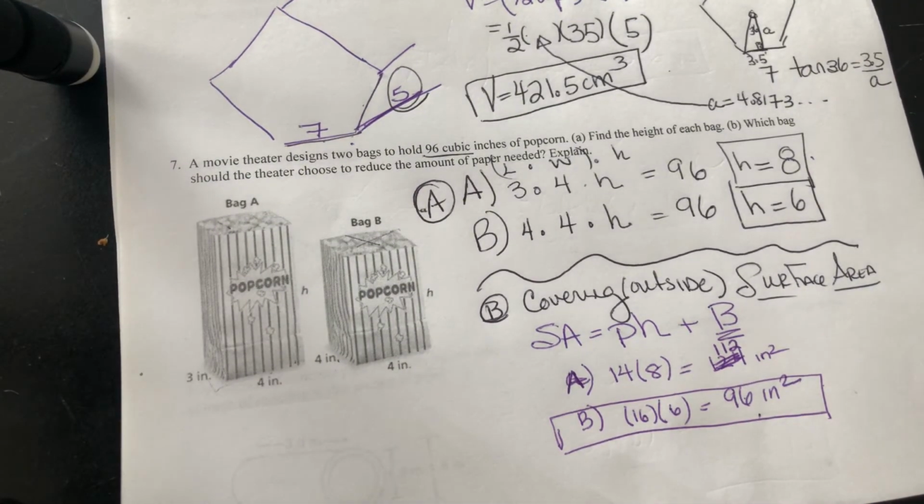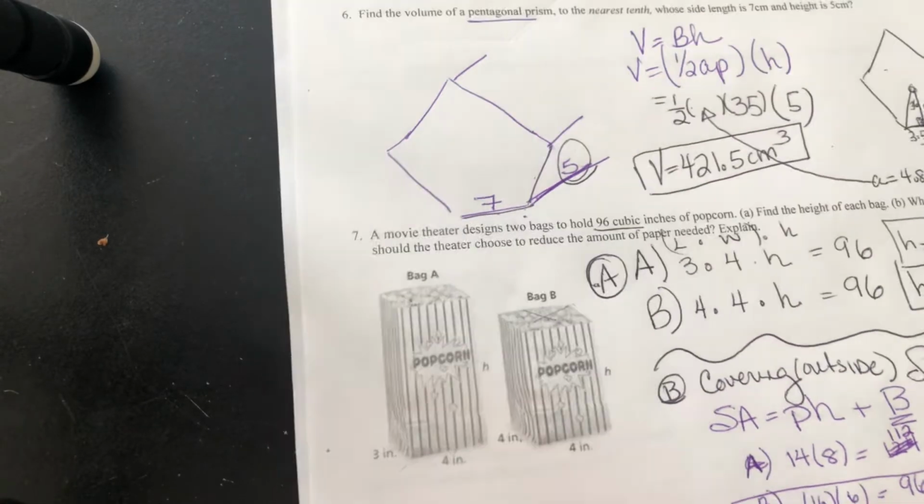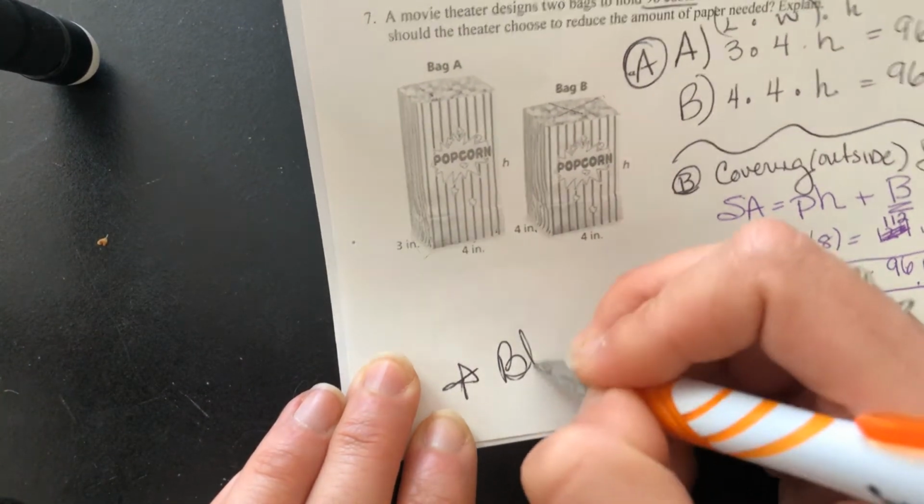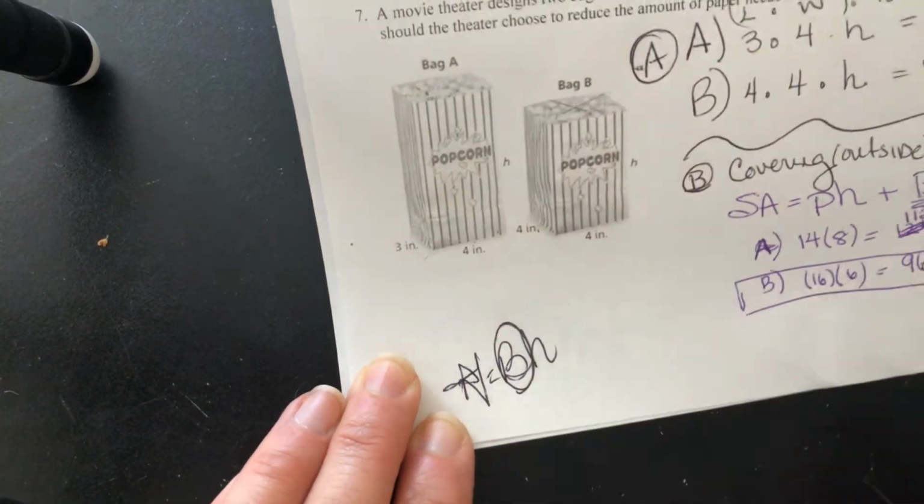So that's volume of a prism. Very, very simple. Again, your formula is just base times height for volume, and always replace the B.